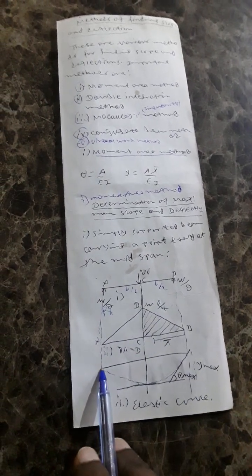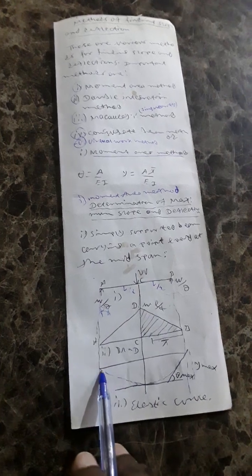There is no deflection at the supports of the simply supported beam. Deflection at midspan is maximum, but we calculate it by calculating the tangential difference between B and the tangent at D. Take this point as D.